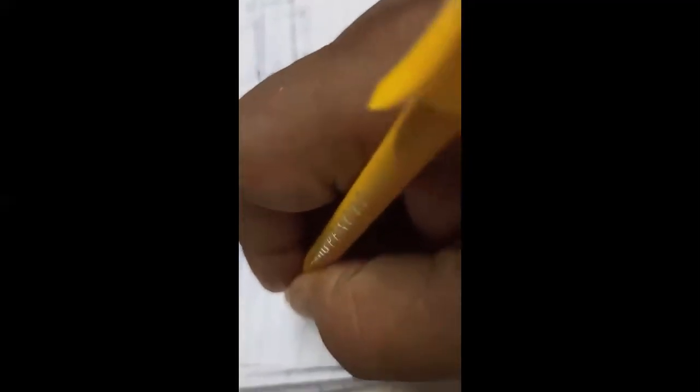This is the area of the strip. Now the moment of this area about the x-axis.